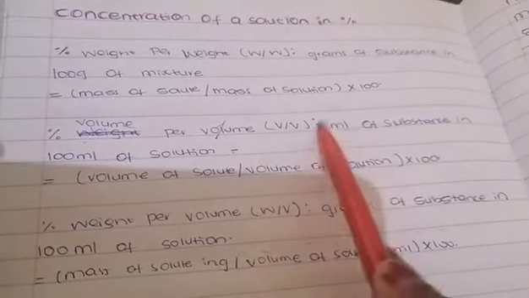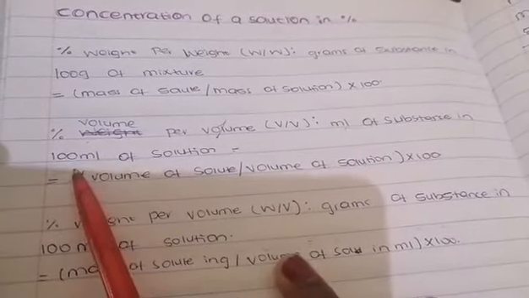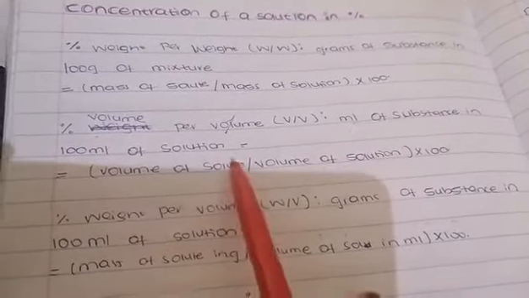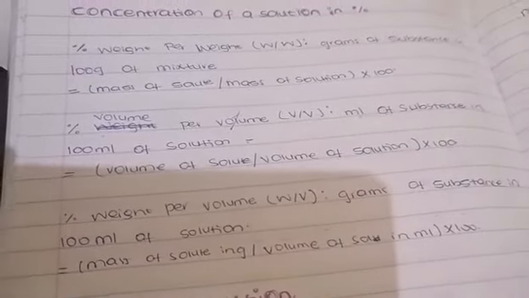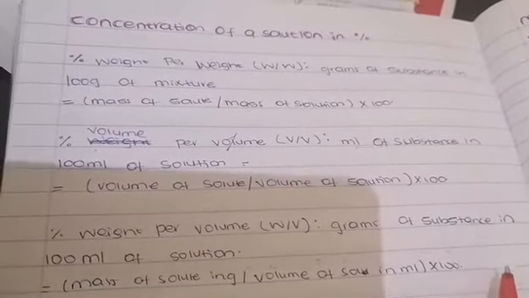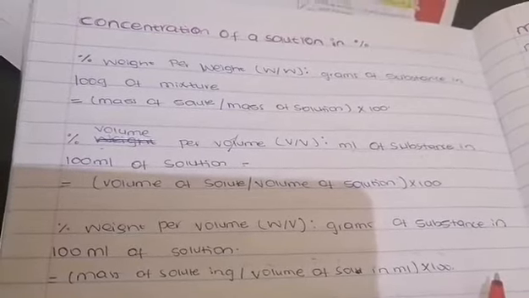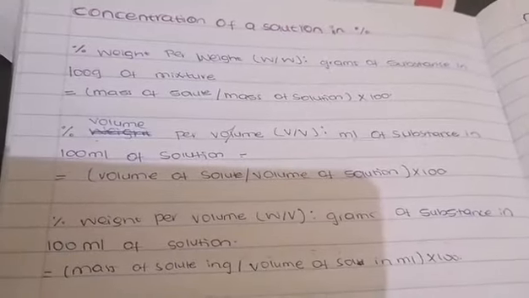And here volume per volume, we are dealing with 100 milliliters of a solution, and weight per volume, we are dealing with 100 milliliters of a solution. So you can see that this is going to be the mass of the solid over the mass of the solution multiplied by 100, because we want the percentage and everything. So if you do not know this, I highly advise you guys to pause the video and copy this and understand this. So I'll do a simple question on this.